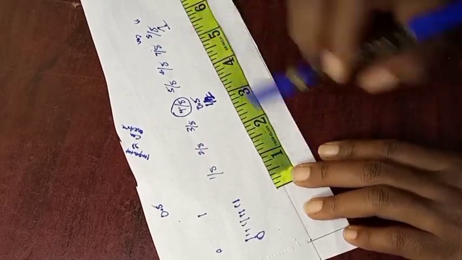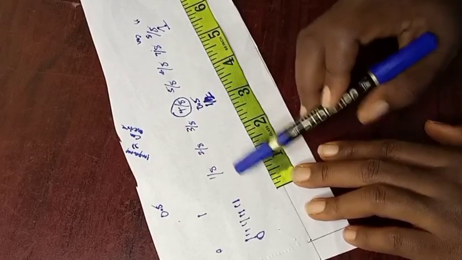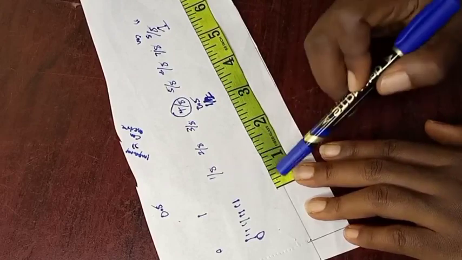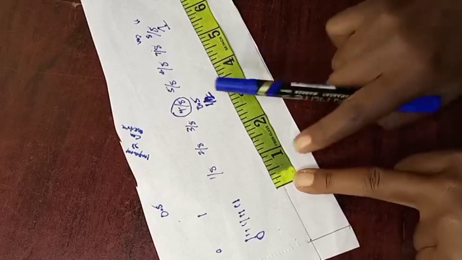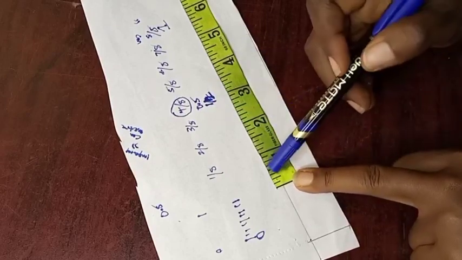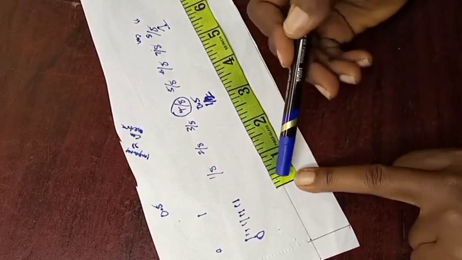We want to identify other ones. Now coming from half to here, where do we find a mid number? From this half here, we have 1, 2. Coming from the other side, we have 1, 2.